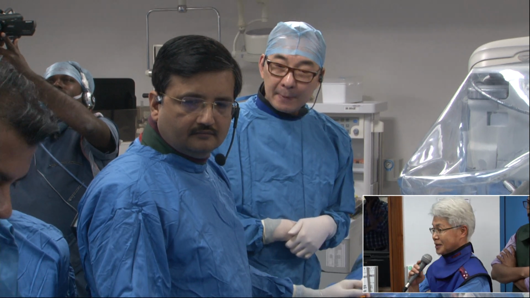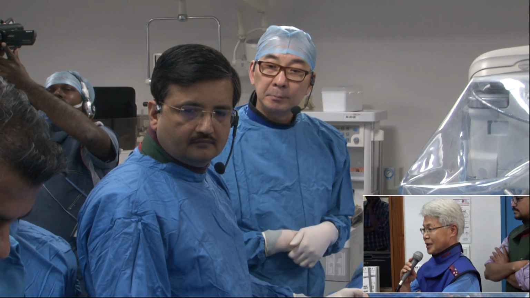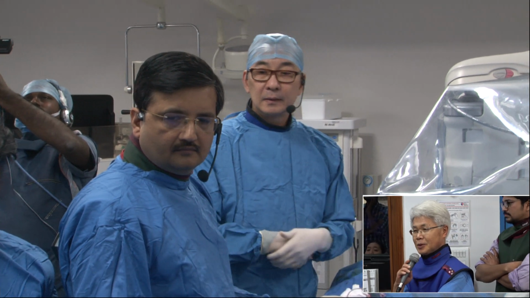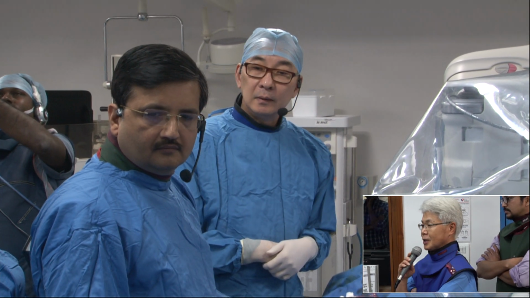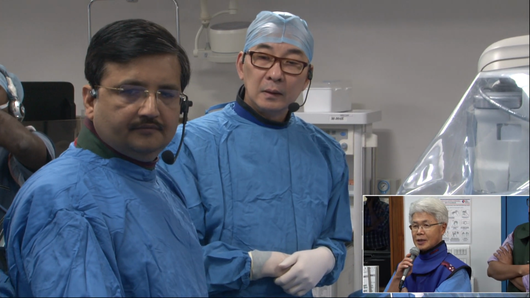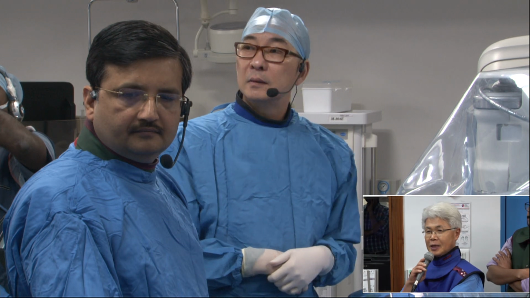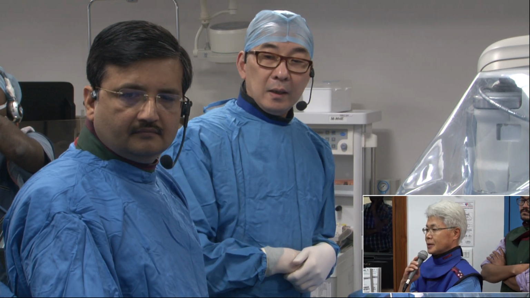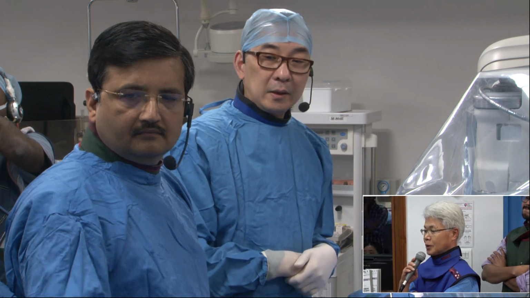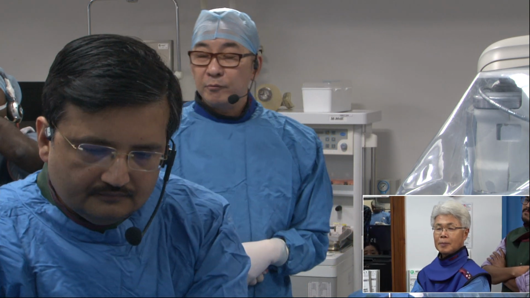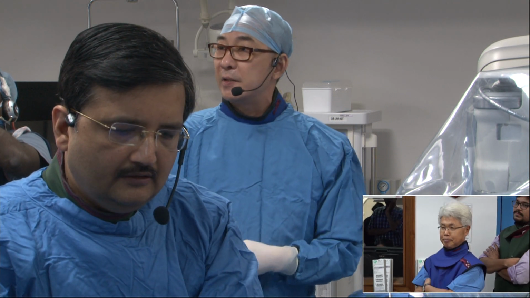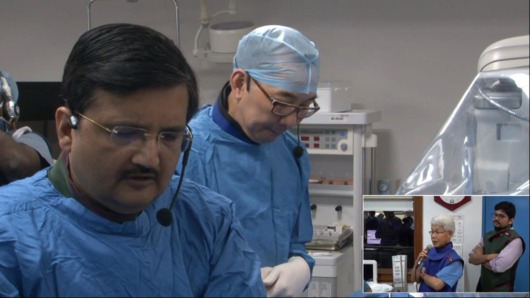The importance of imaging guidance is to obtain the optimal result. Even in the Ultimate study, they compared optimal and suboptimal results, and there was a significant difference in long-term prognosis. So it is important to obtain the optimal result, regardless of OCT or IVUS. What do you think? I agree.